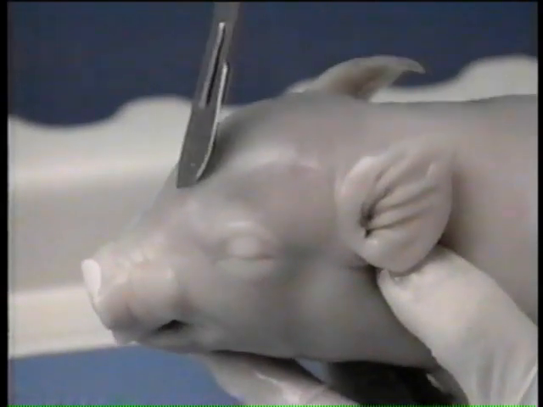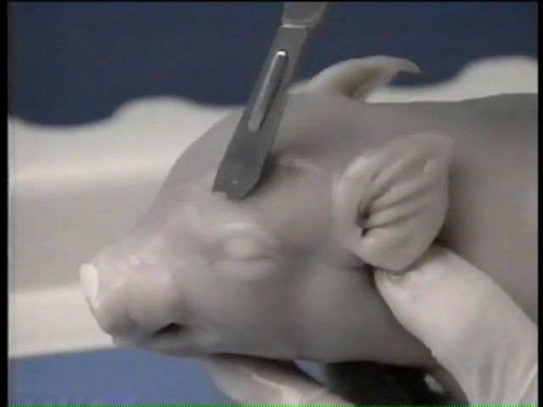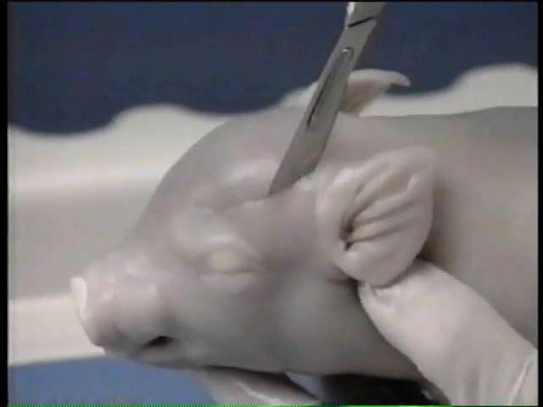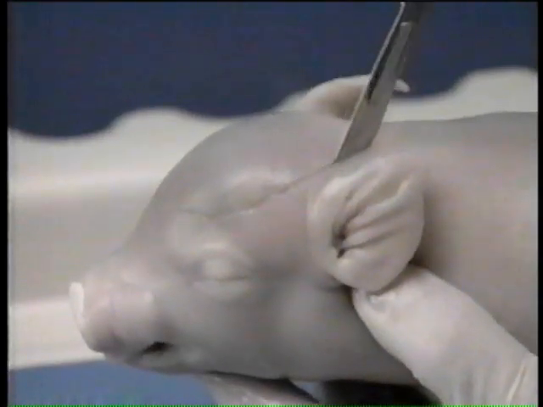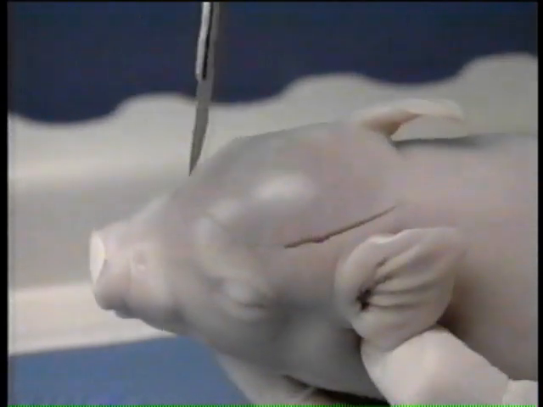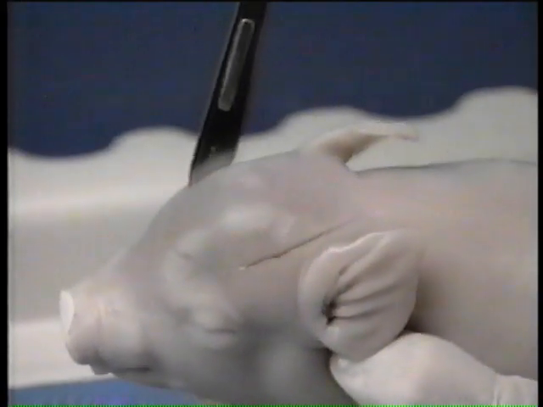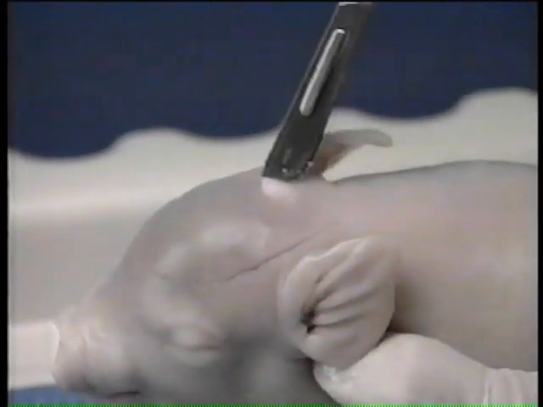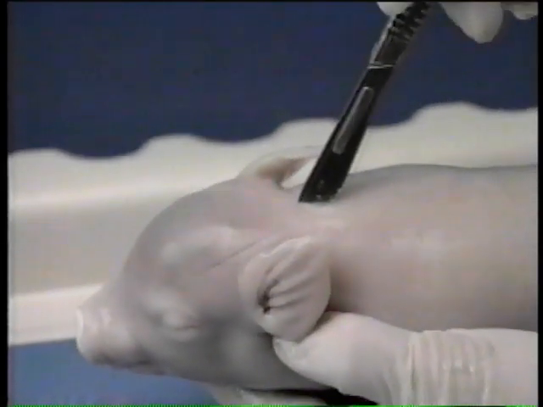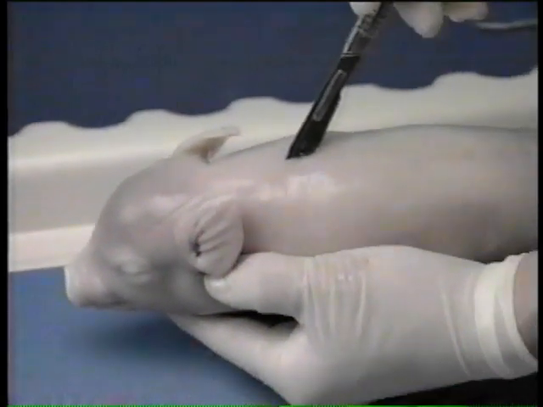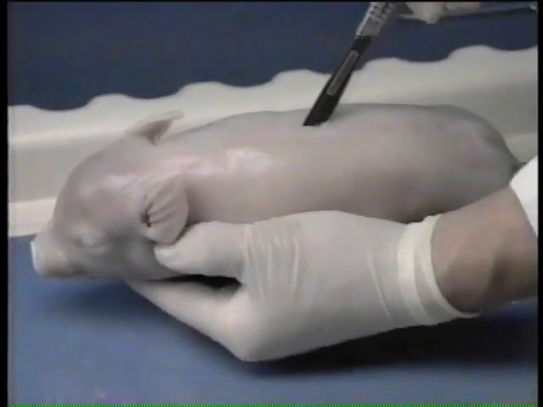To expose the brain and the spinal cord, begin with a scalpel and make an incision around the upper portion of the cranium. Extend the incision along both sides of the spinal cord to the tail.